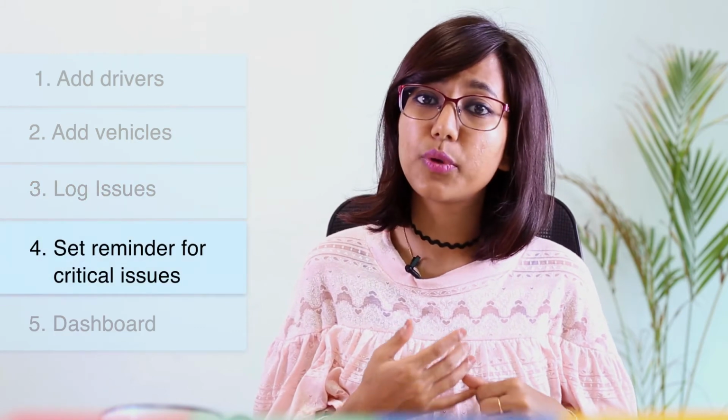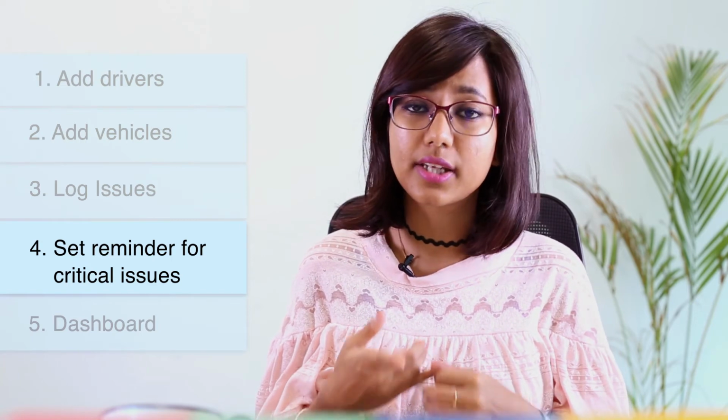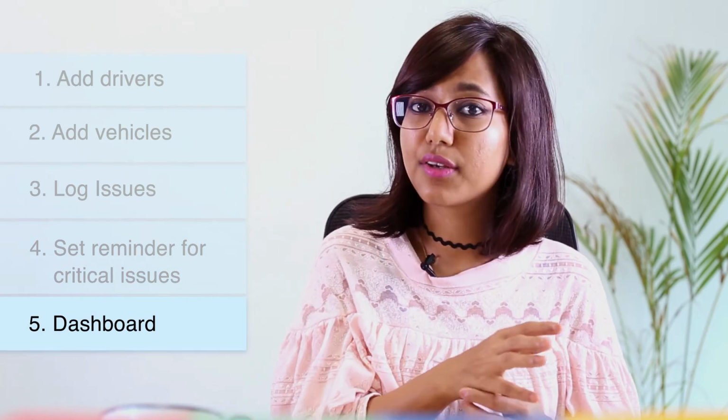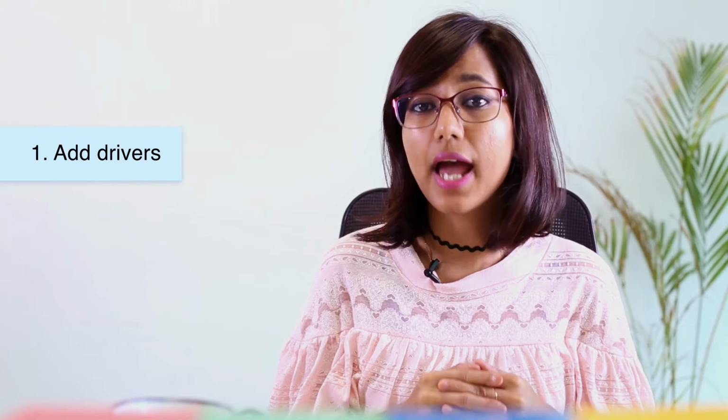The fourth step is that we will set reminders for the critical issues which will be sent out to the driver a day before the deadline. And the fifth step is that we will have a dashboard where we can see our active drivers, our active vehicles and the issues with them. We will now log into creator.zoho.com and build our first form which will add drivers.